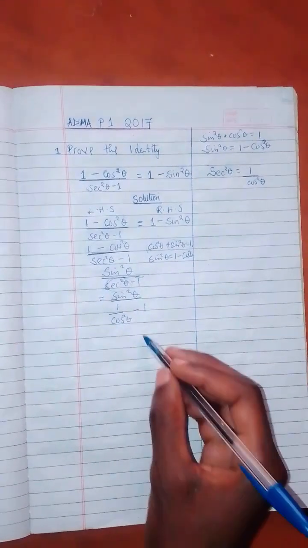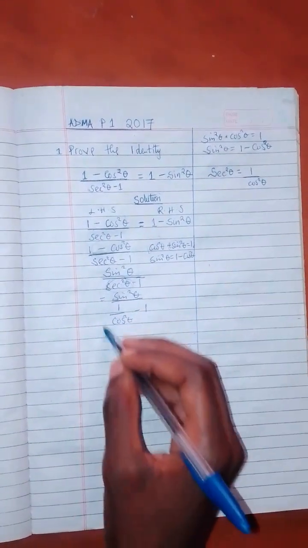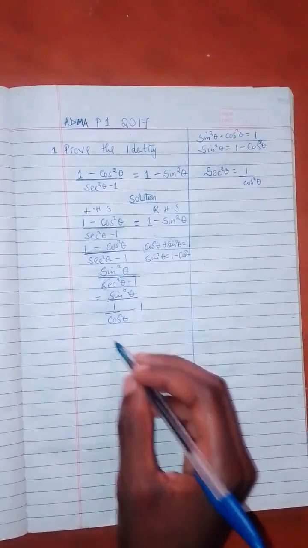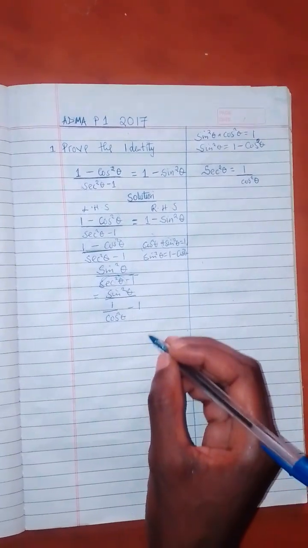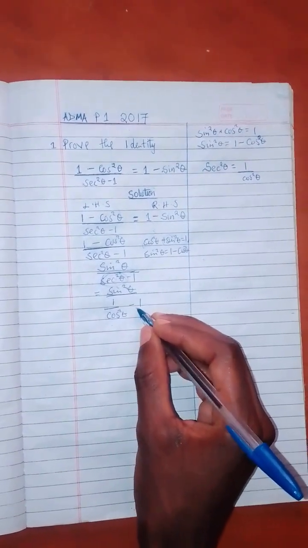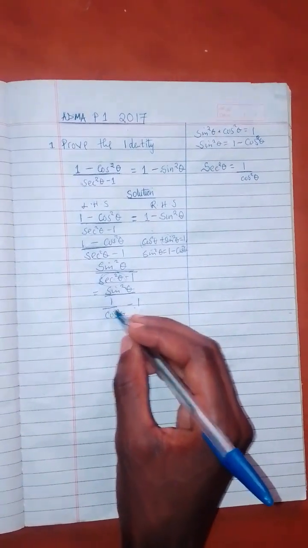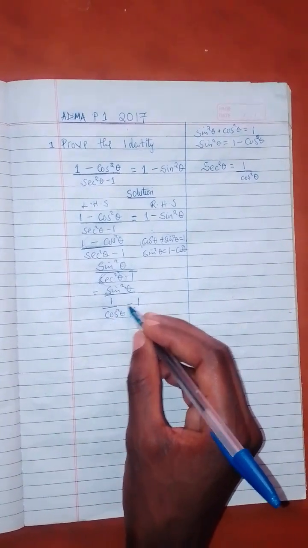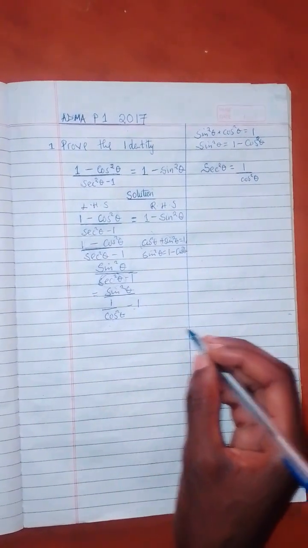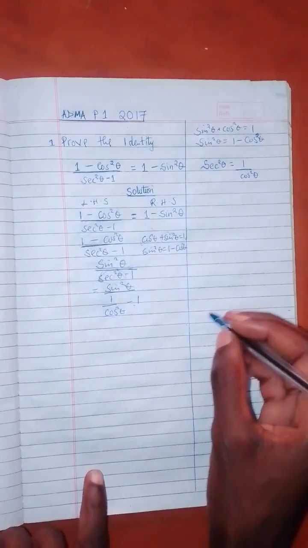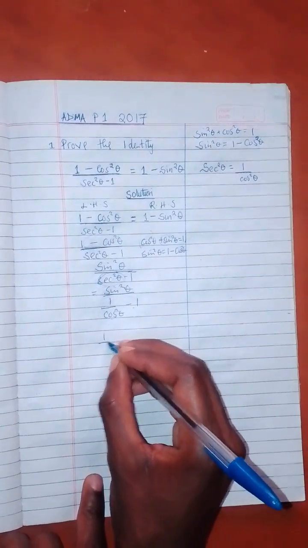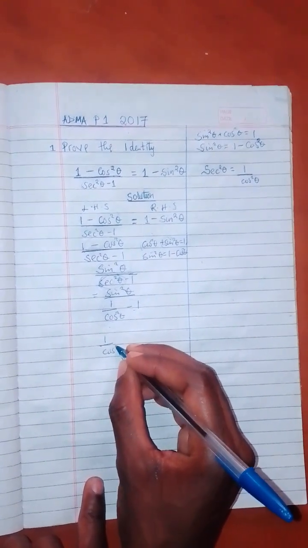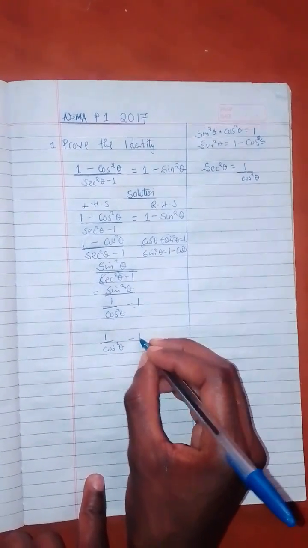Now we need to write the denominator, 1 over cos squared theta minus 1, under the same denominator. So we write 1 over cos squared theta minus 1 over 1.